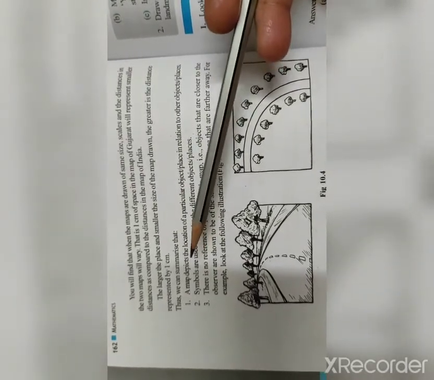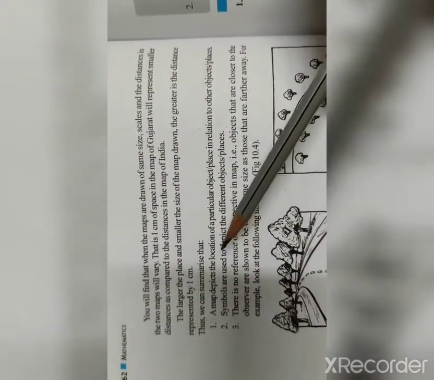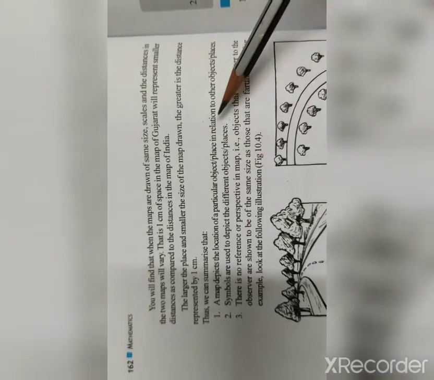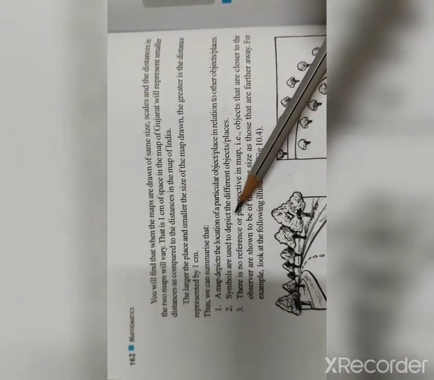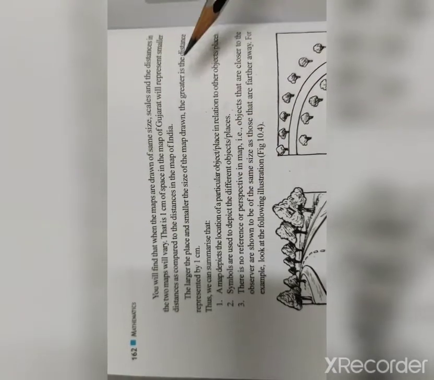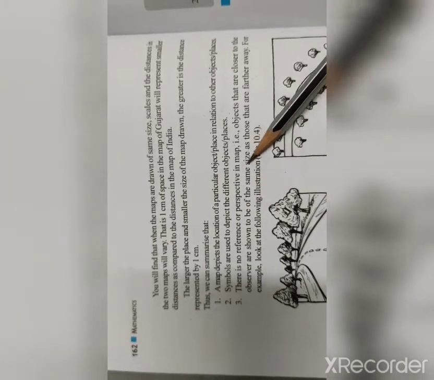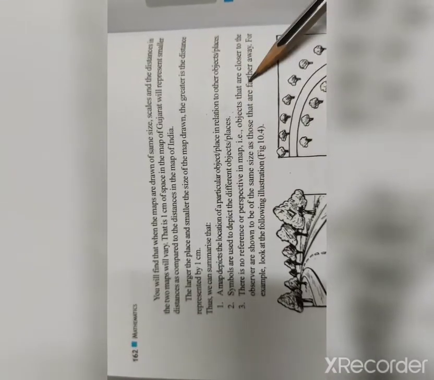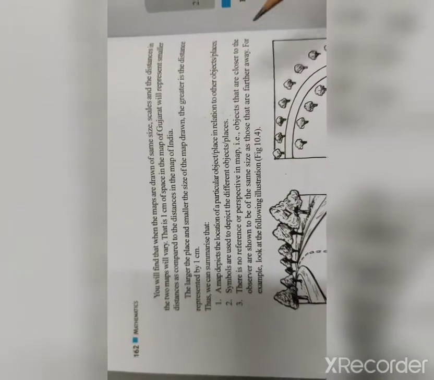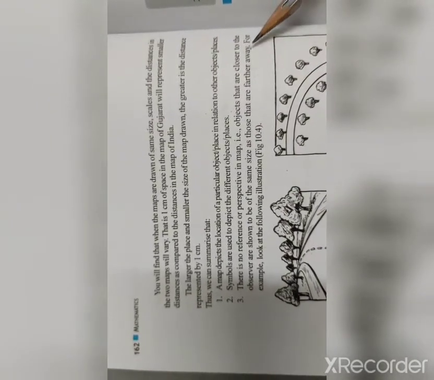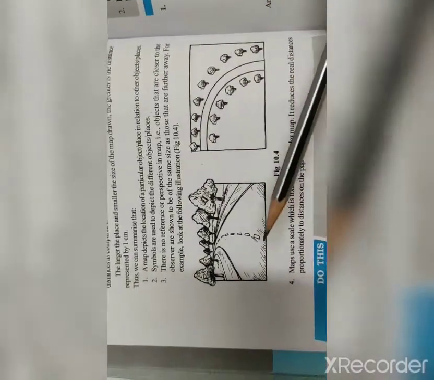Thus, we can summarize that a map depicts the location of a particular object or place in relation to other objects or places. Symbols are used to depict the different objects or places. There is no perspective in a map, that is, objects that are closer to the observer are shown to be the same size as those that are farther away. For example, look at the following illustration. You can see here.